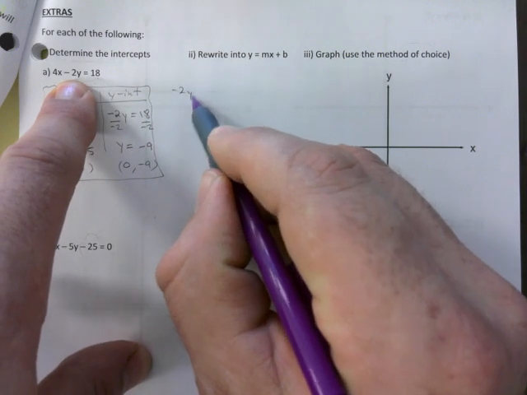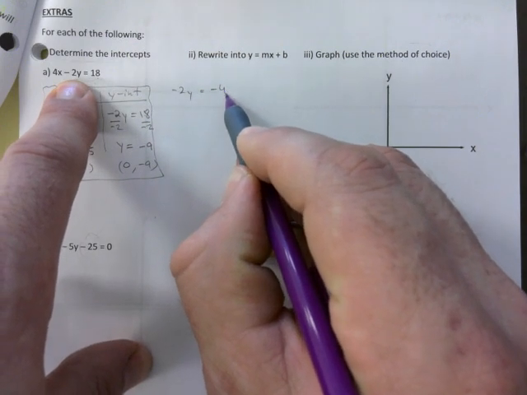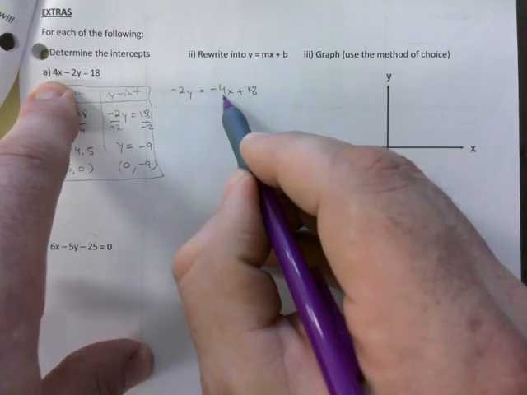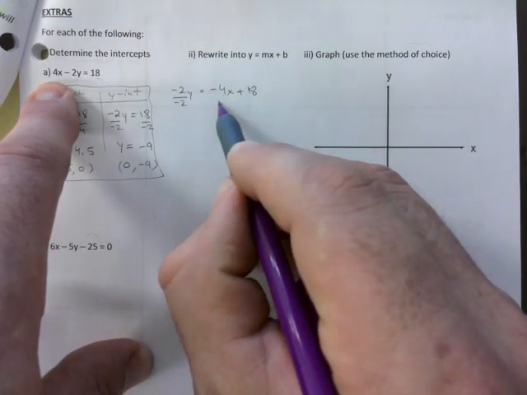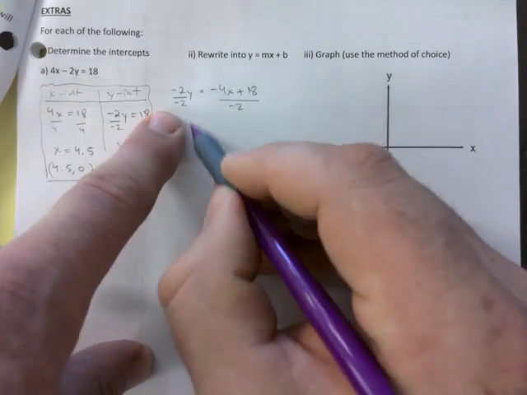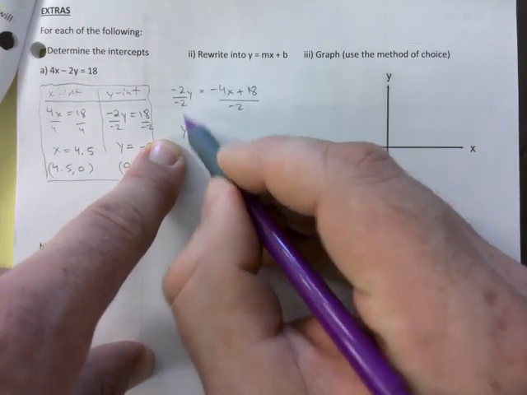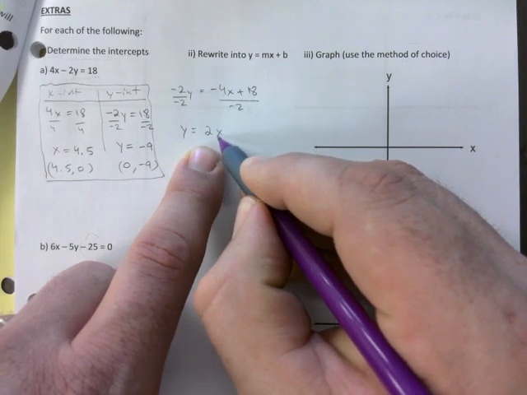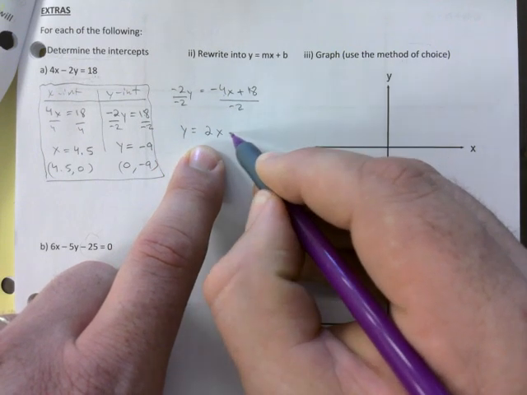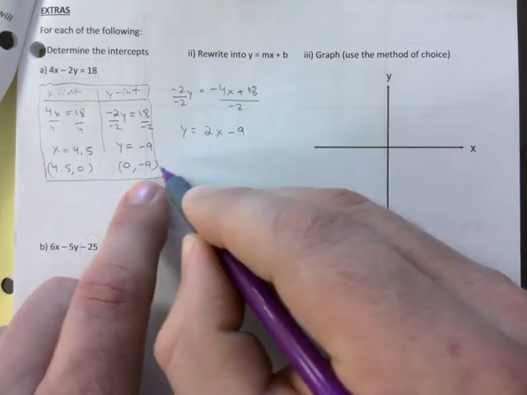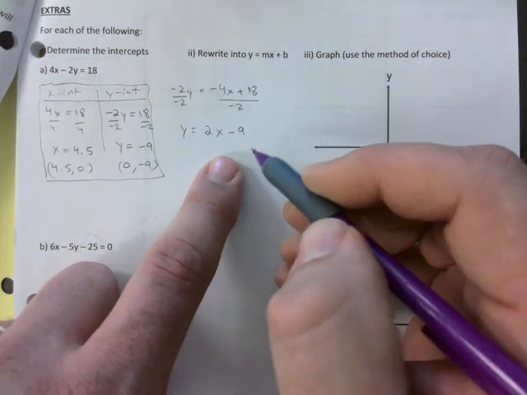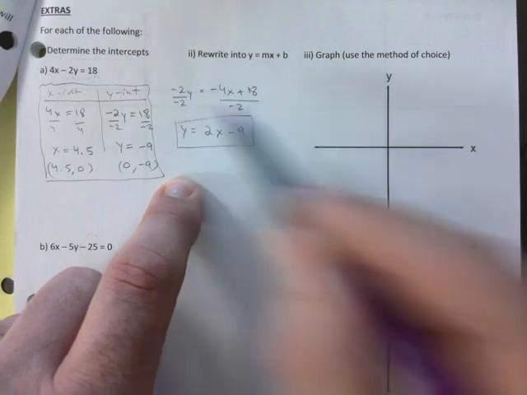Rewrite, sure, no problem. So it'll be negative 2y is equal to negative 4x plus 18. Right, the 4x comes over by subtracting, divide everything by negative 2. So this is positive y. Negative divided by negative is just 2x. 18 divided by negative 2 is negative 9. This should jive, right? These should be the same, or else you made a mistake. So that's what I'm after there.